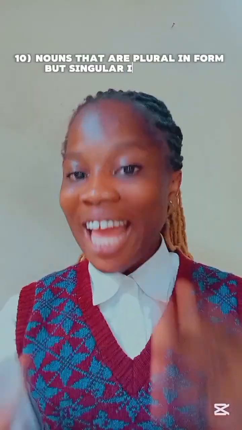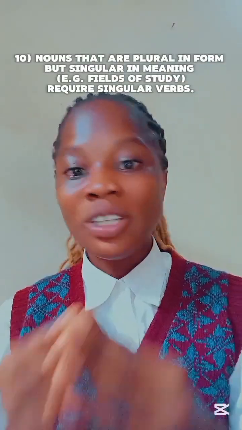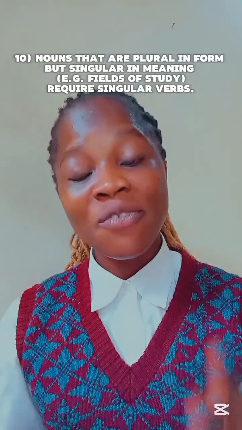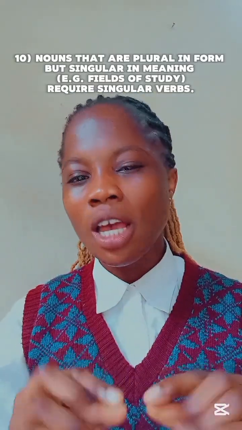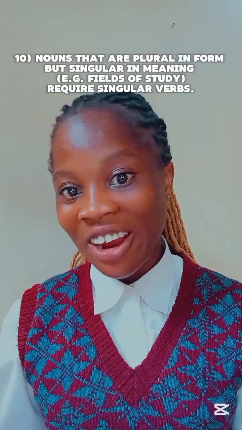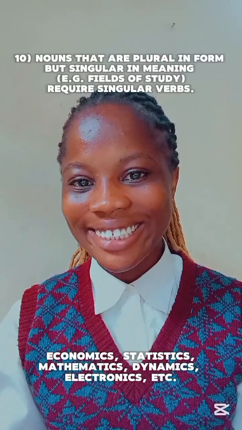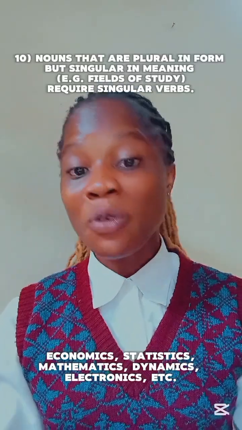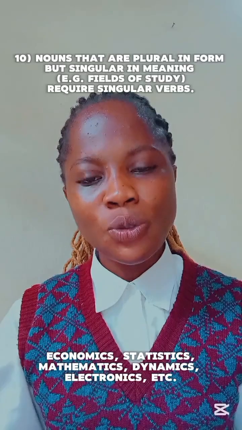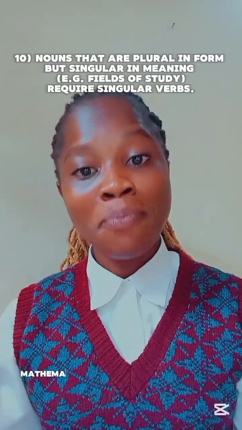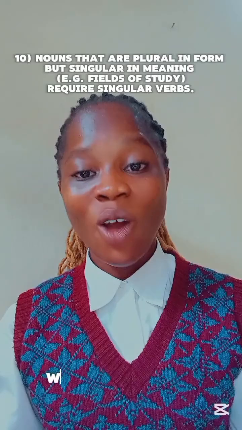Rule 10. Some nouns are plural in form but singular in meaning. Whenever you use such a noun, use a singular verb. Examples are economics, statistics, mathematics, dynamics, electronics, etc. For these kinds of nouns, use singular verbs. Mathematics is my favorite subject. What is statistics? Now, so far I have listed 10 Concord rules. Understanding these rules will help avoid grammatical errors.